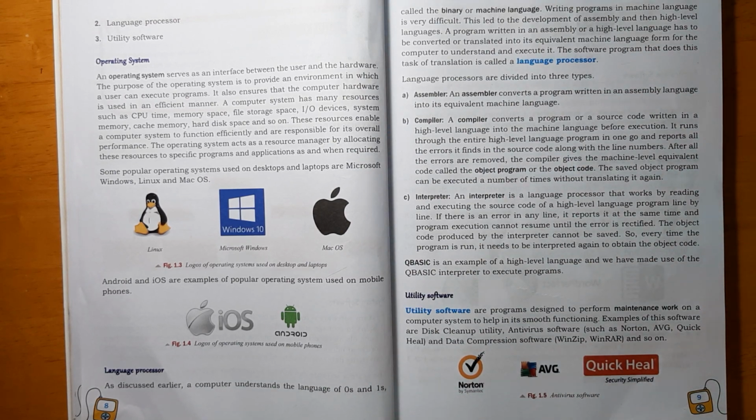These resources enable a computer system to function efficiently and are responsible for its overall performance. The operating system acts as a resource manager by allocating these resources to specific programs and application as and when required.